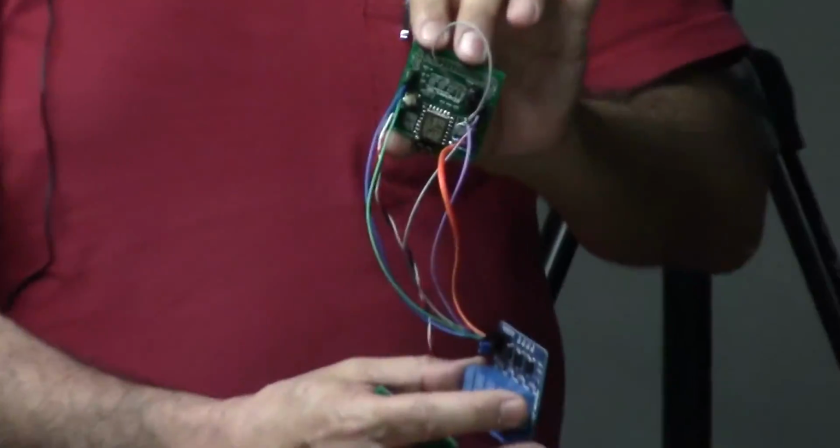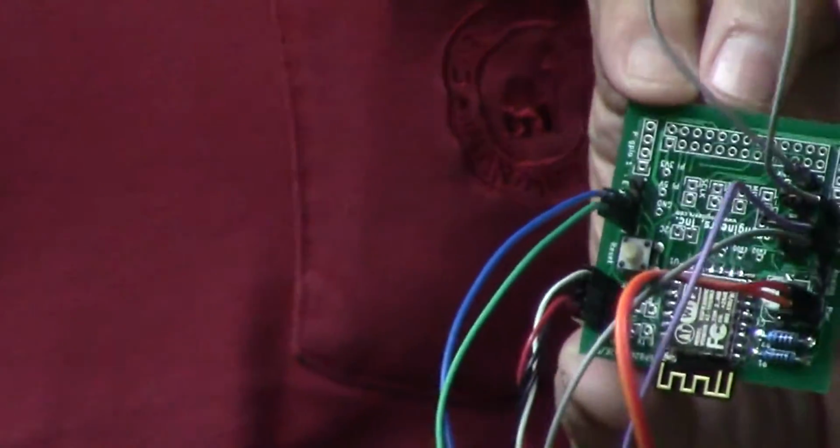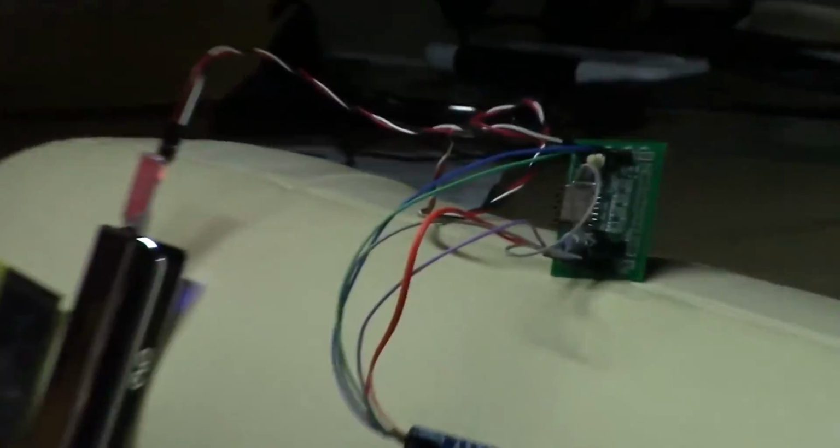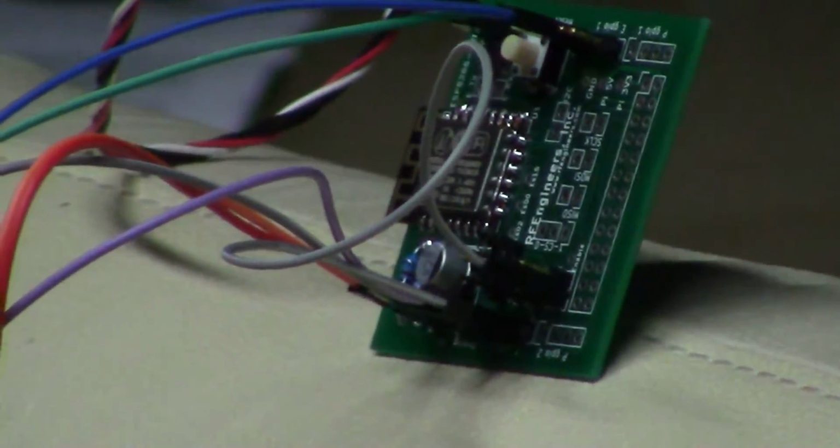This is one of the boards that I've passed around already assembled. Voltage regulator on the back. It's got a voltage divider to divide 50 volts down to 0 to 1 volt for the analog input. Is this a Wi-Fi board then, right? This is a Wi-Fi board, yeah. Well, the main chip that solders on the front is the ESP8266 Wi-Fi chip.